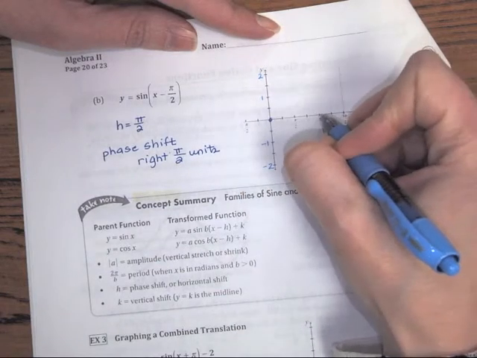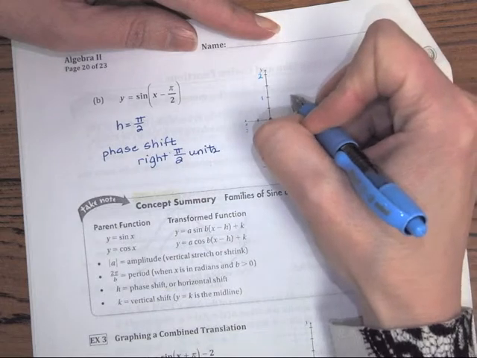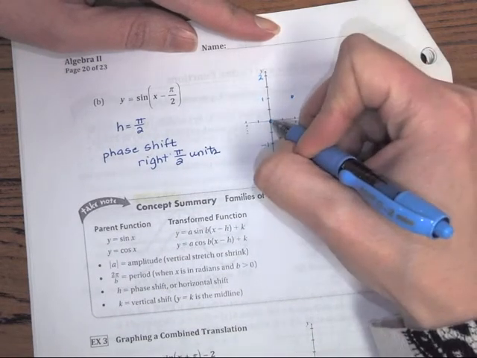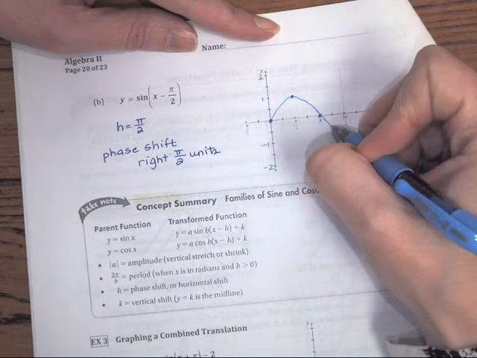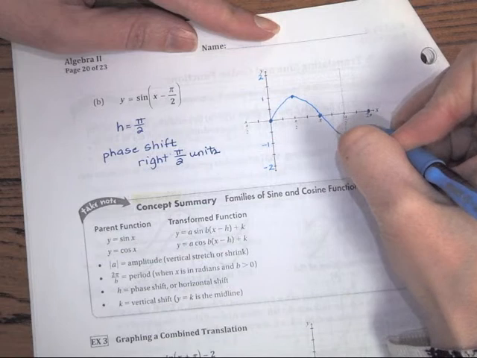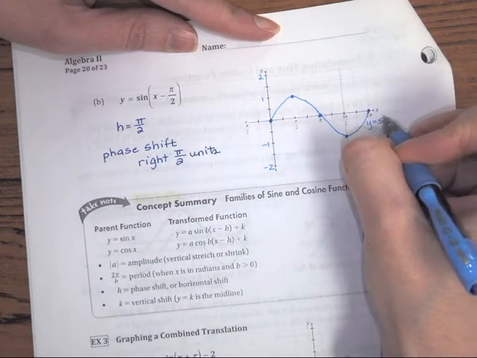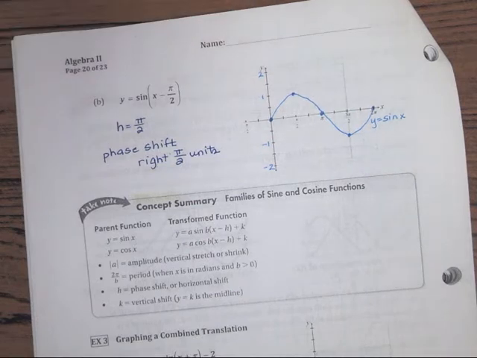So here, here, and here, there, and there. So I'm just going to draw this guy in here. So this is y equals sine x, and what we're going to do is we are going to shift this to the right, pi over 2 units.